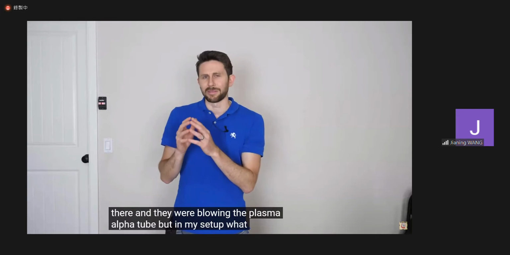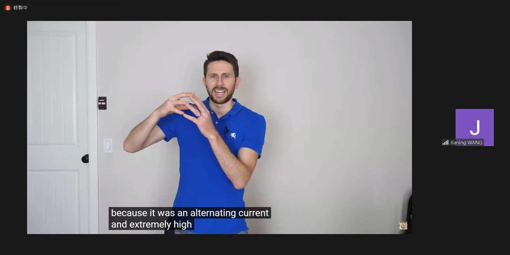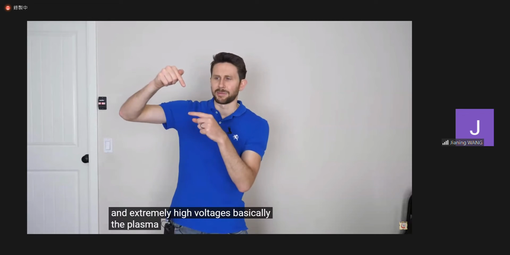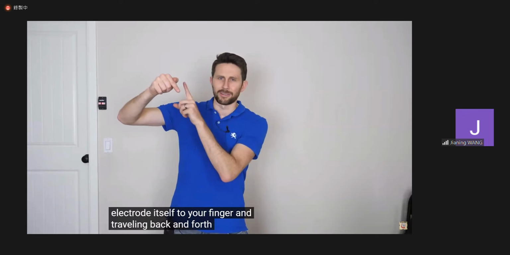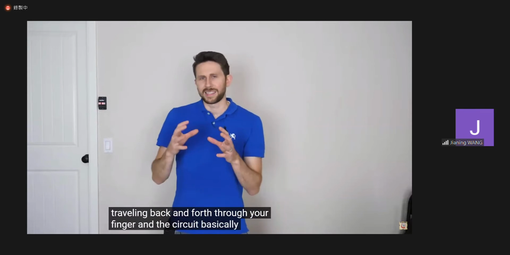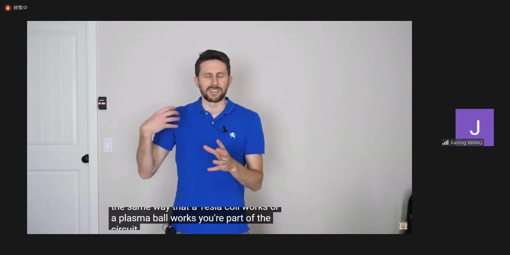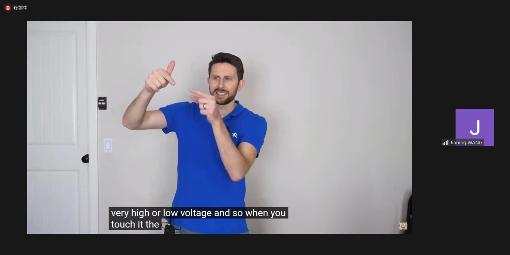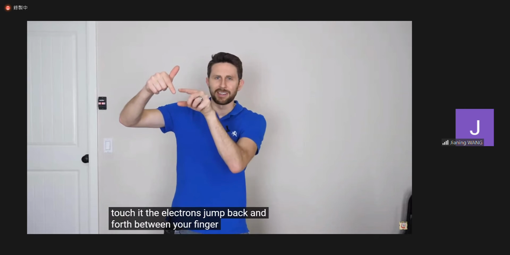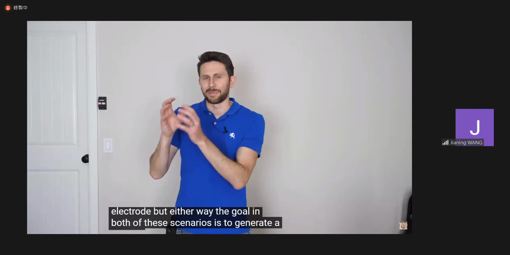But in my setup, what was happening is that you yourself touching the fire were part of the circuit. Because it was an alternating current at extremely high voltages, basically the plasma was jumping from the electrode itself to your finger and traveling back and forth through your finger and the circuit. Basically, it's the same way that a Tesla coil works or a plasma ball works. You're part of the circuit, you're grounded, and it's at a very high or low voltage. And so when you touch it, the electrons jump back and forth between your finger and the electrode. But either way, the goal in both of these scenarios is to generate a plasma.